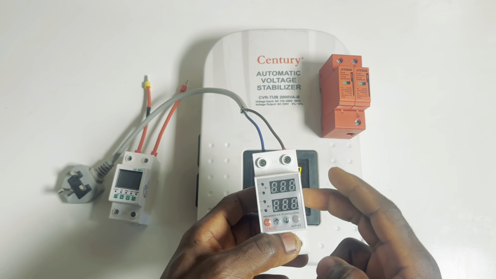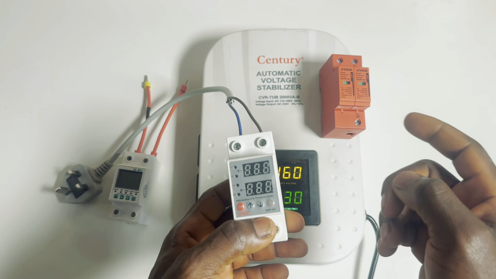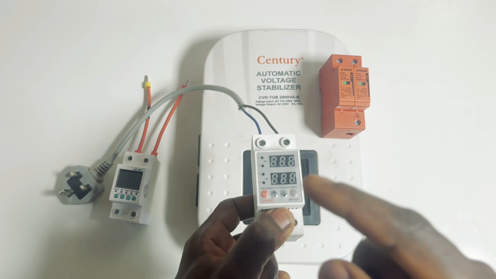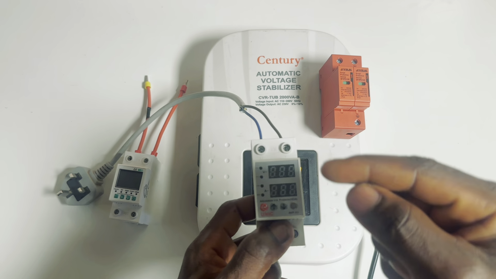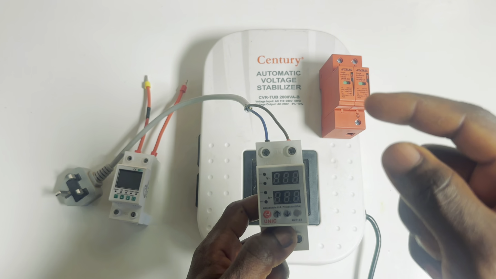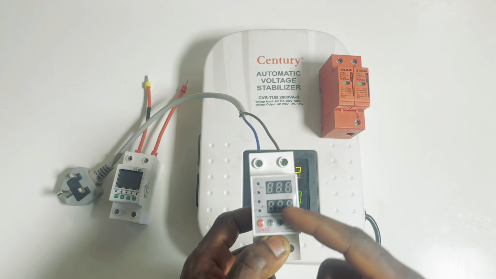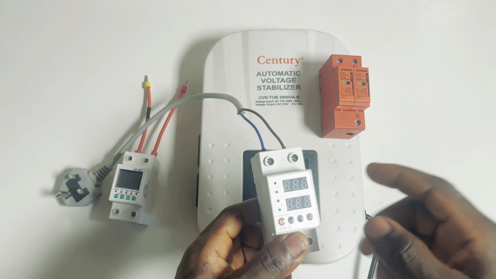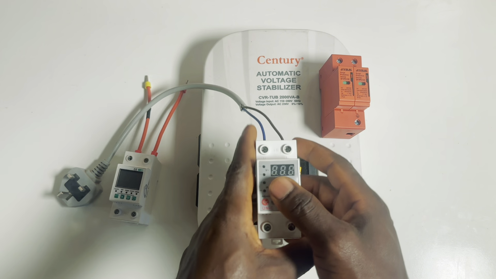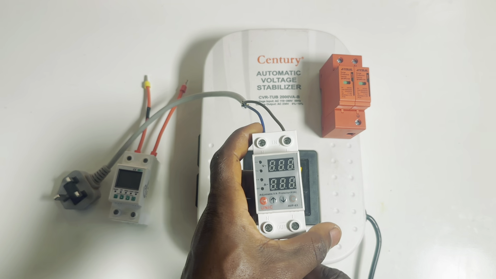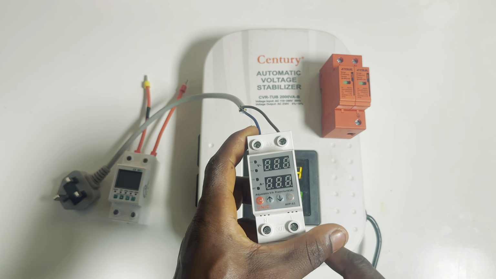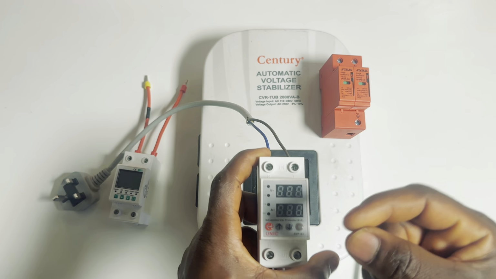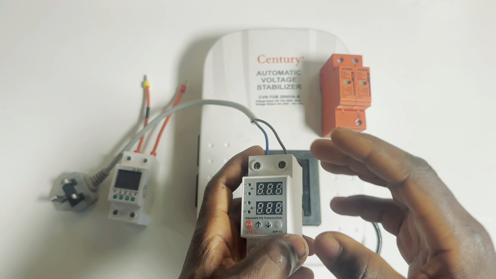You will tell this device that, okay, once this voltage goes below 170, don't send it to my inverter. That is when it's going to function for you. And you can also tell it that when the voltage coming to you is more than 240 volts, don't send it to my inverter, and it's going to do that for you. You are the one to tell it what you consider a bad voltage and what you consider a good voltage. The same thing too, it protects the amperage as well.